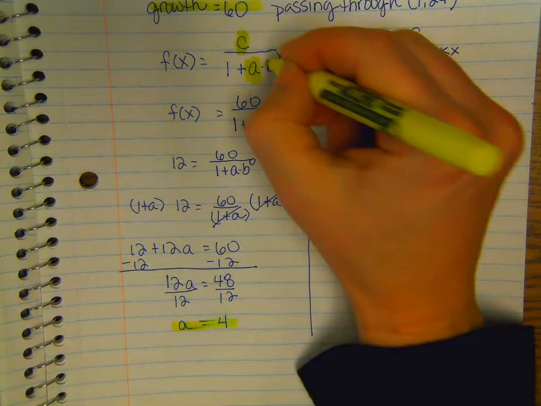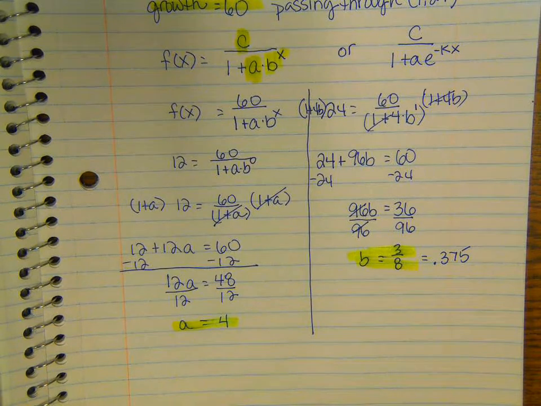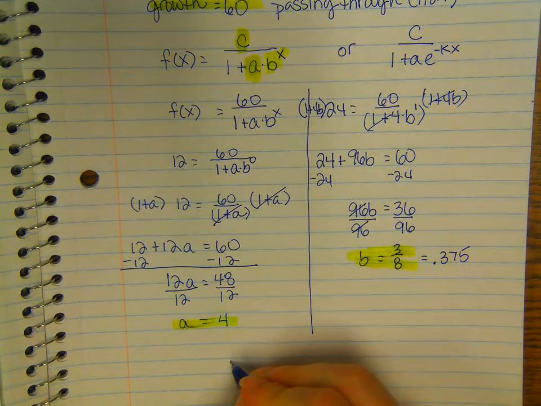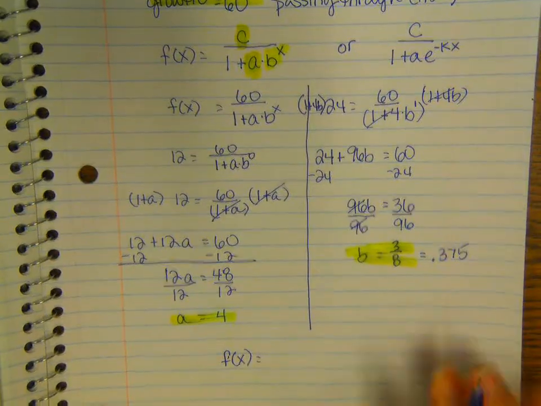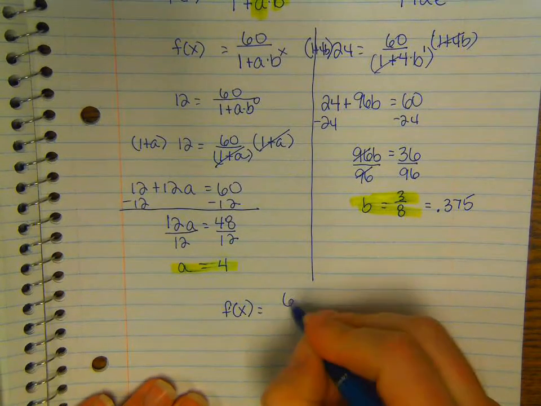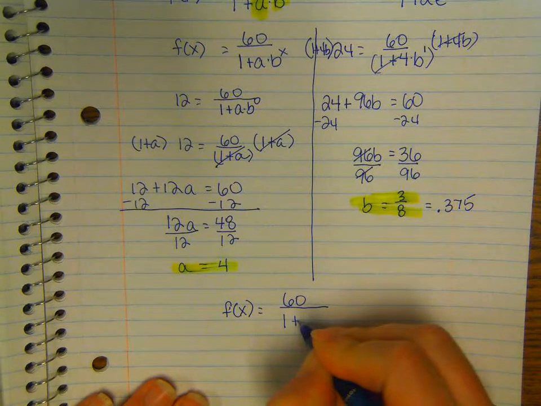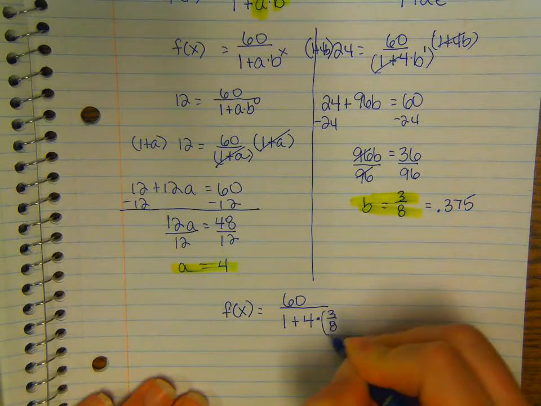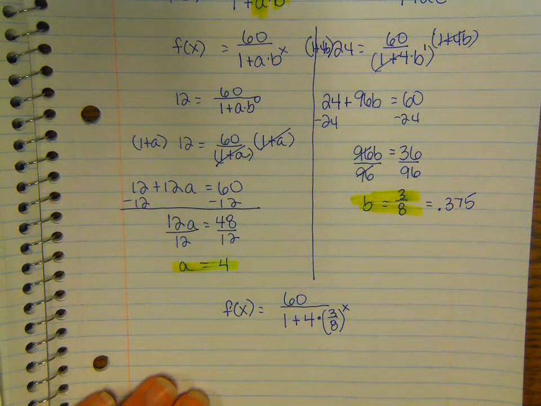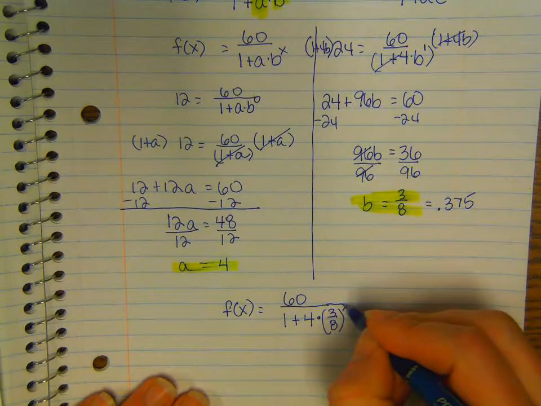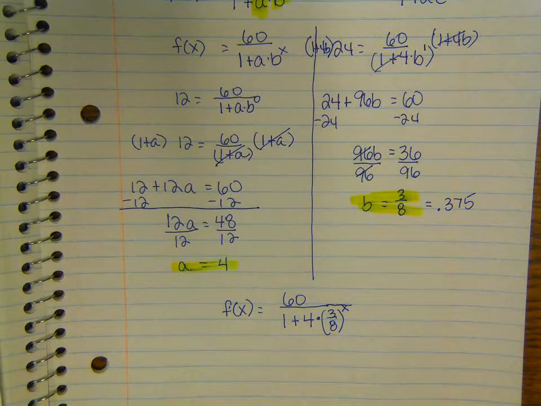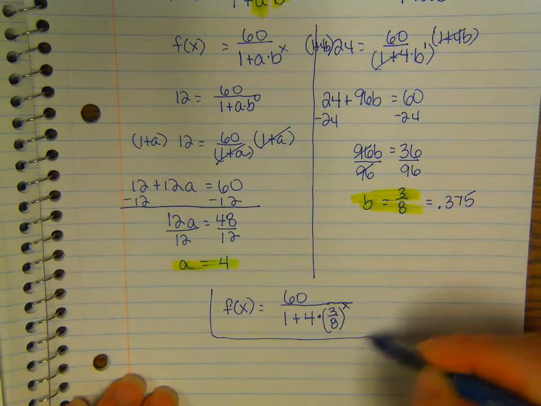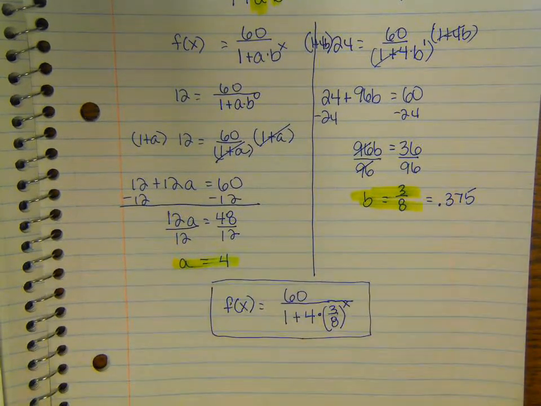So now I also know b. So let's put these things all together. Our exponential function, no, our logistic function, excuse me, is f of x equals 60 over 1 plus 4 times 3 eighths, or 0.375, to the x power. Good.